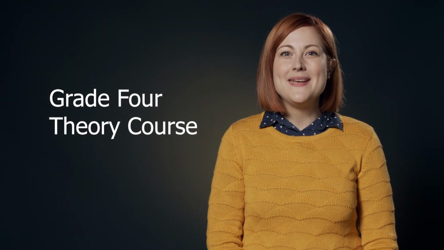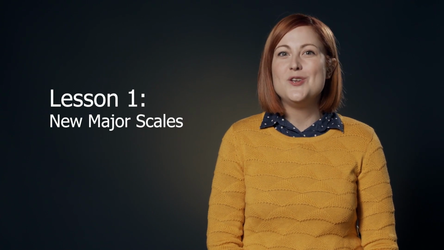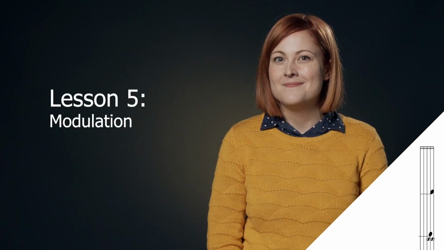Welcome to the AMEB Grade 4 Theory course. Today, we'll be looking at Lesson 1, New Major Scales. Here is the scale of E major, which we learnt in Grade 3 Theory. Let's divide this into two tetrachords.